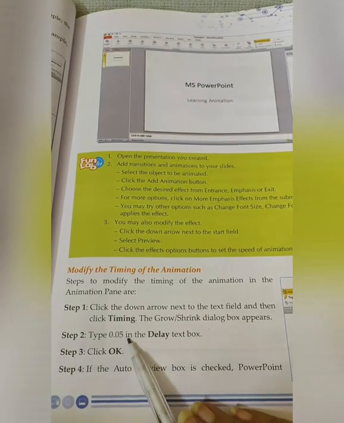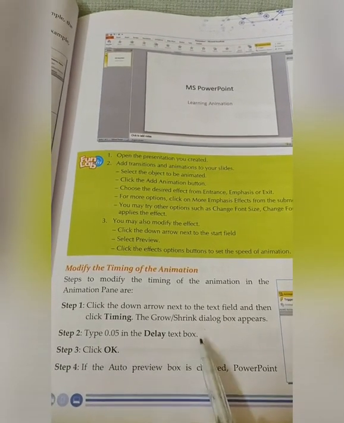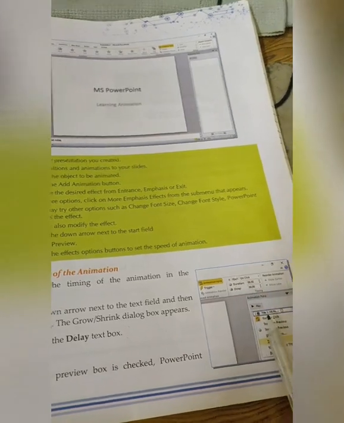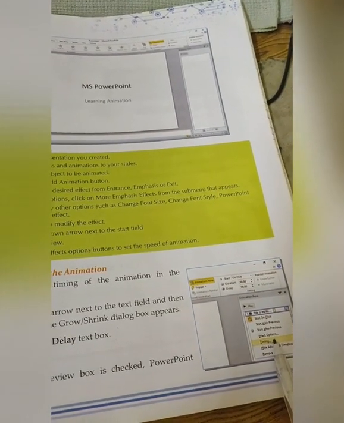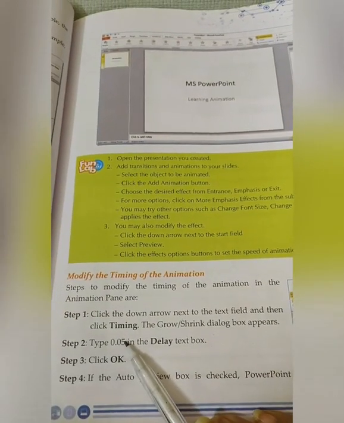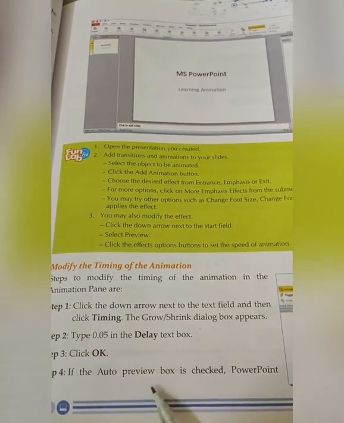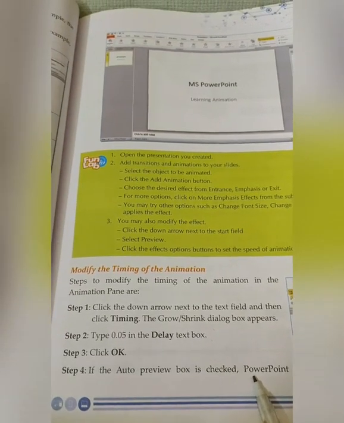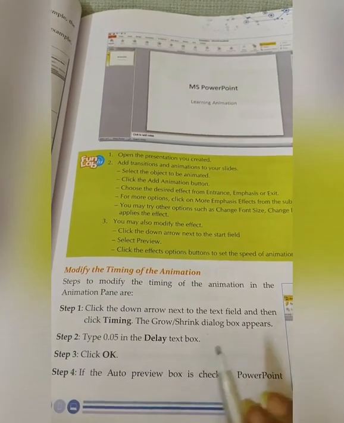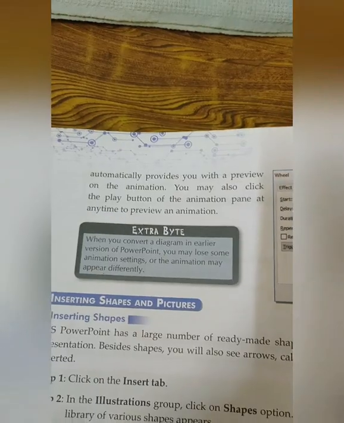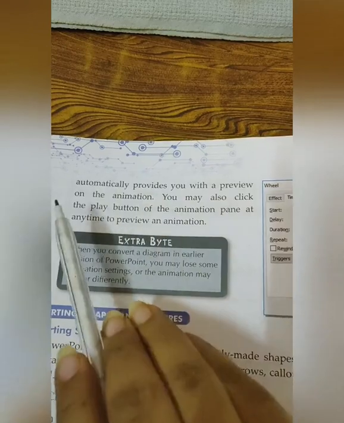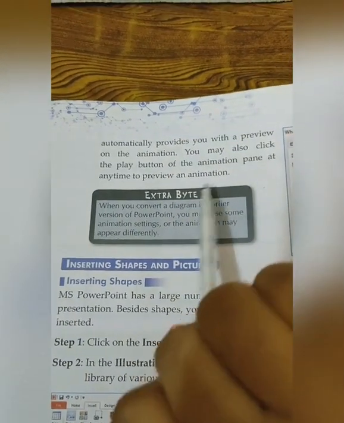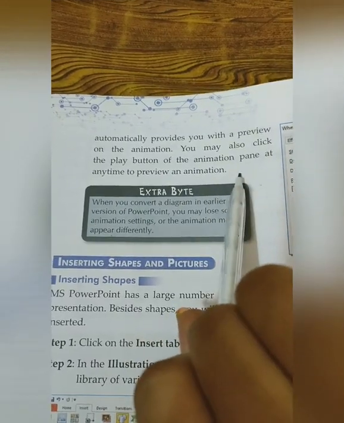Type 0.05, it means a 5 second delay you have applied in the text box. Here the delay text box will appear. Give the time 5 seconds and then click on OK. If the auto preview box is checked in PowerPoint, then your animation will be shown. A preview will be shown automatically on the animation. You may also click the play button on the animation pane at any time to preview an animation. You can see the preview of an animation anytime when you click on the animation.